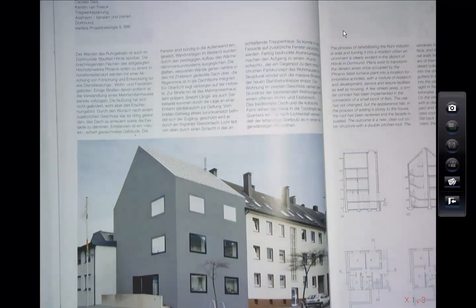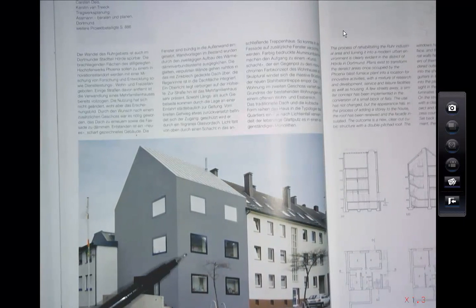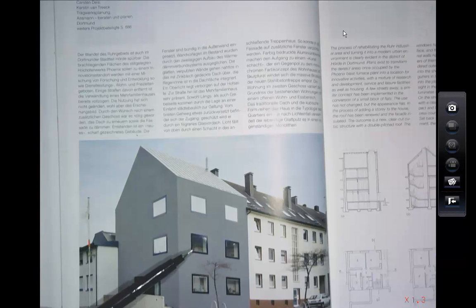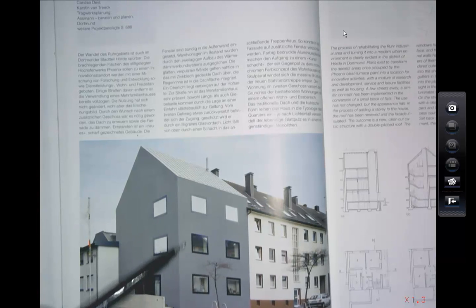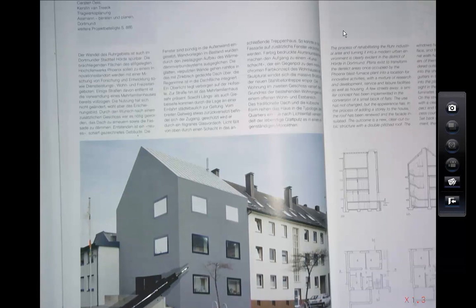If you look at the detailing of the windows, we've got flush fixed glass. There's no articulation of the window. They obviously wanted a very pure, clean aesthetic on that building. So let's have a little look at that roof construction.